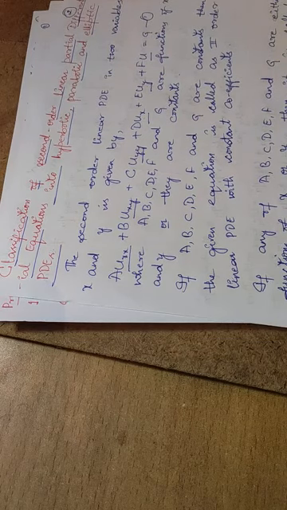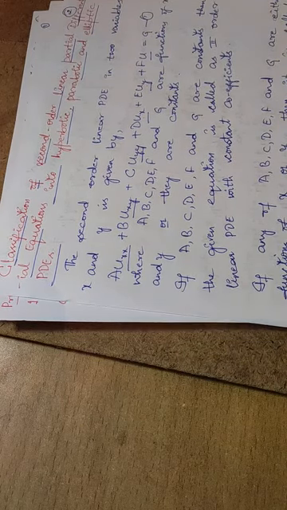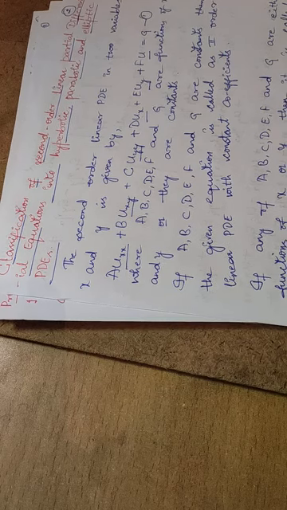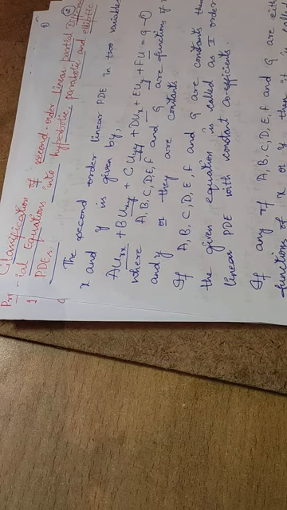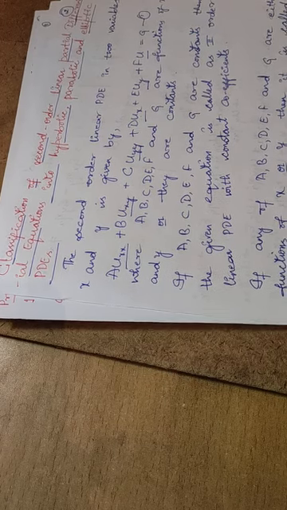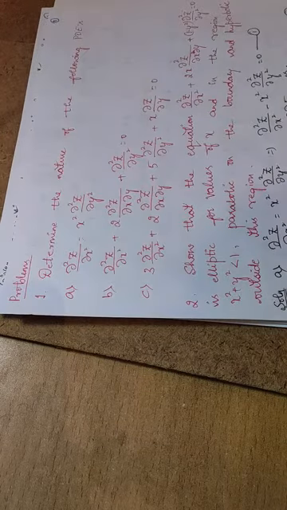Then we have to find the discriminant, that is nothing but b square minus 4ac. If b square minus 4ac is greater than 0, it will be hyperbolic. If the value is equal to 0, it will be parabolic, and if the value is less than 0, then the given PDE is elliptic. So let's solve the problem.